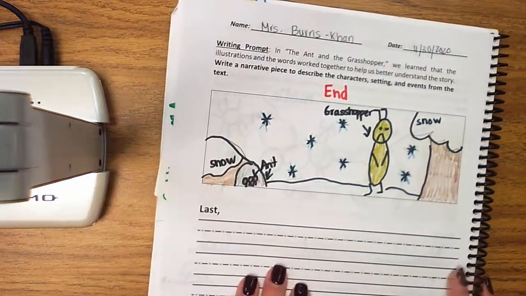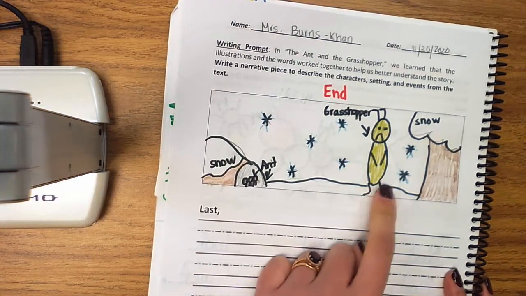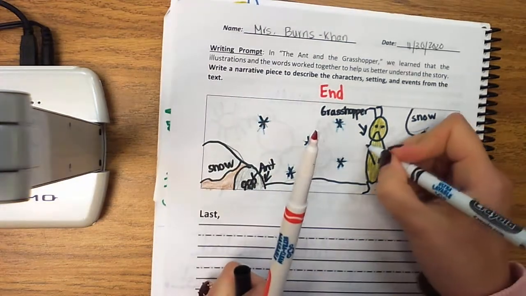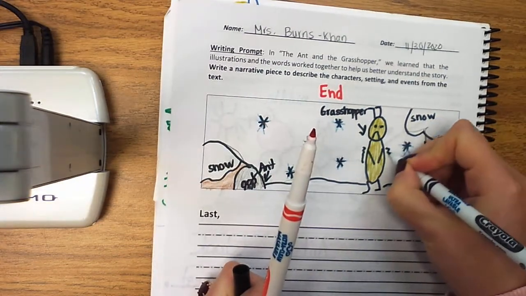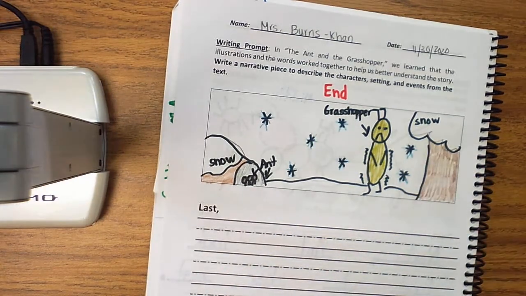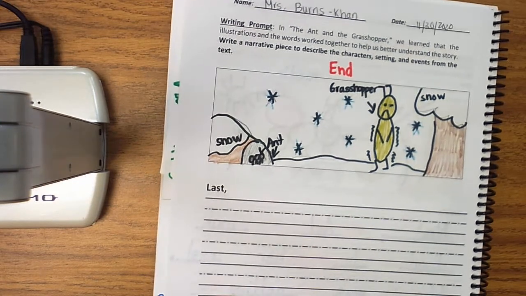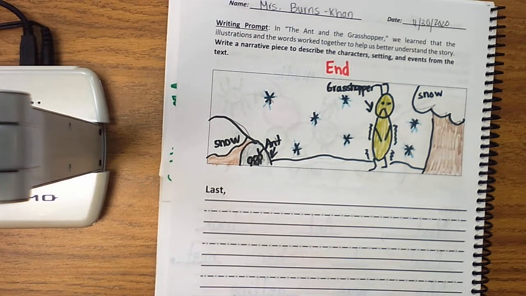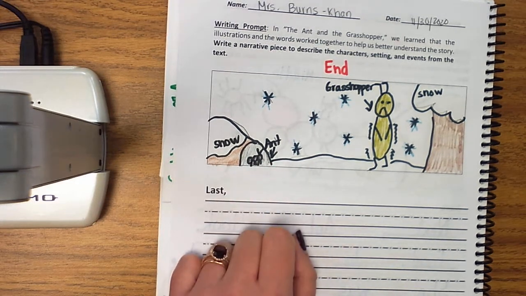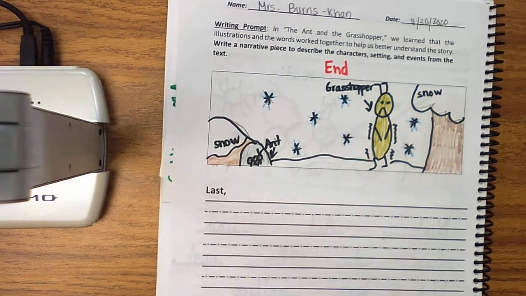Now in the end, oh no, look at Grasshopper. He is sad. He's shivering. We might even want to go back and add some little shiver lines. Some ooh, ooh, he's shaking, shivering. So if you want to add some shiver lines, you absolutely can. He's shivering and shaking because it's not summer anymore. He's not warm and happy. He's cold and hungry. But Ant's in her nice warm little nest and she's got all her little foods to eat.